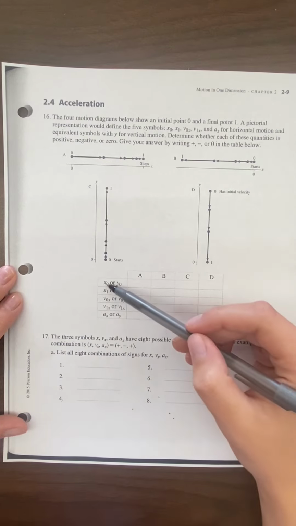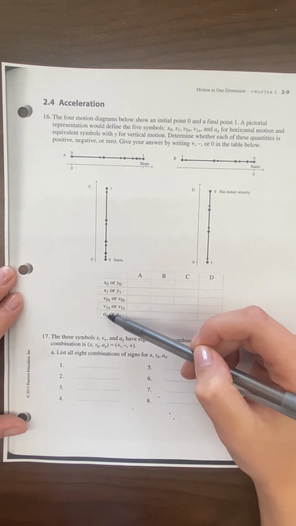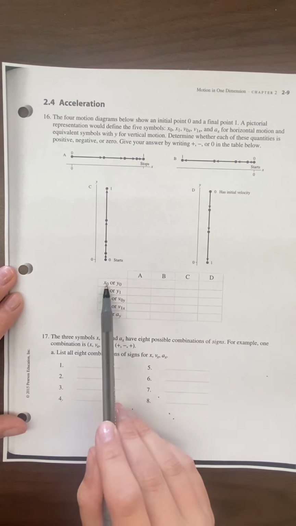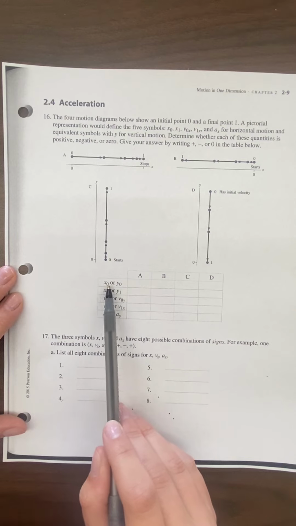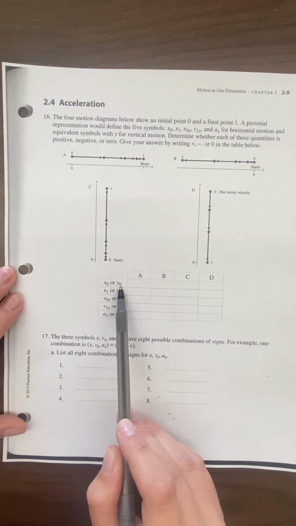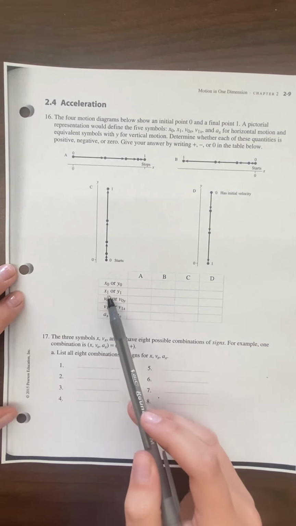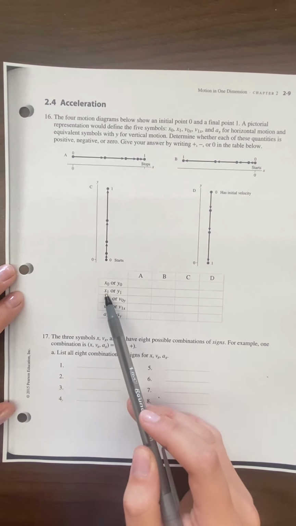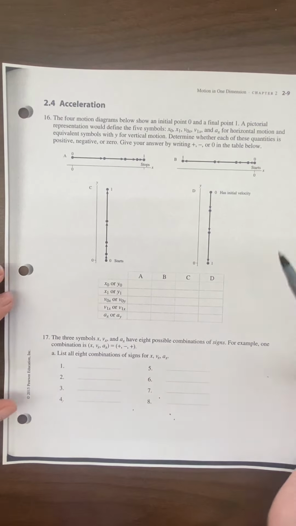So remember that position is x, velocity is v, and acceleration is a. And then the subscripts in our table are the times. So this would be x0, so the initial position at time equals 0. This is y0, the initial position along the y-axis at time equals 0. This is our x position, y position at time equals 1.